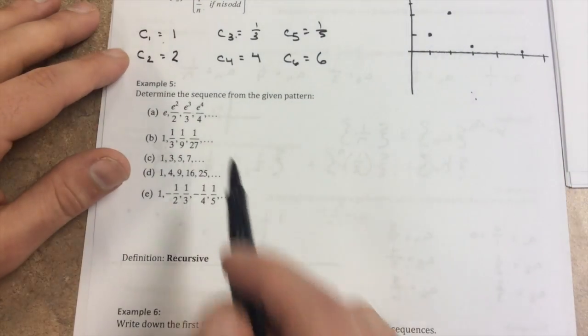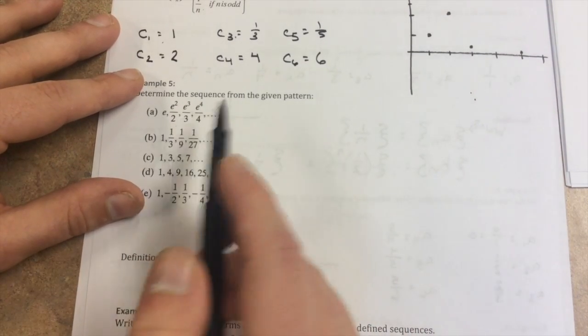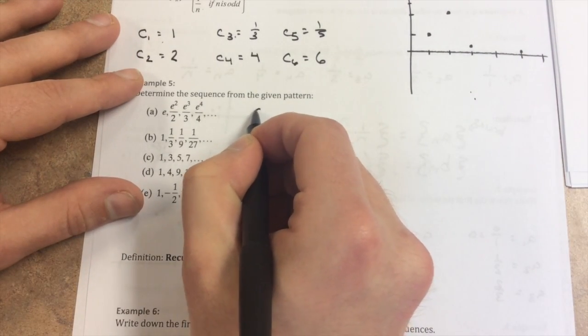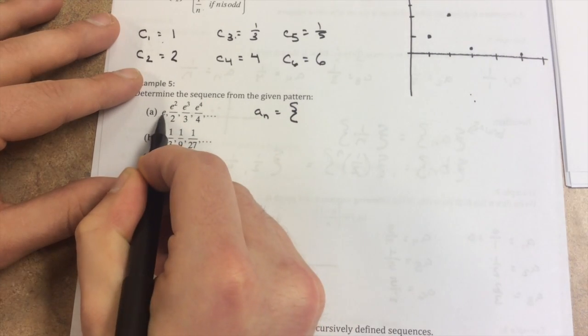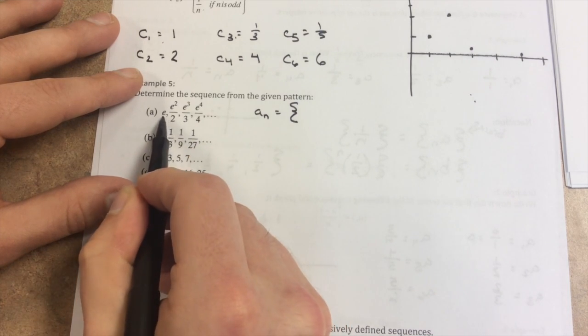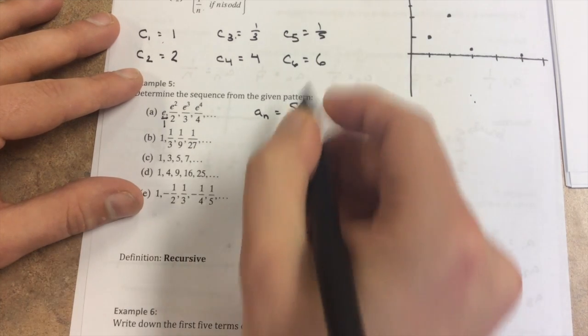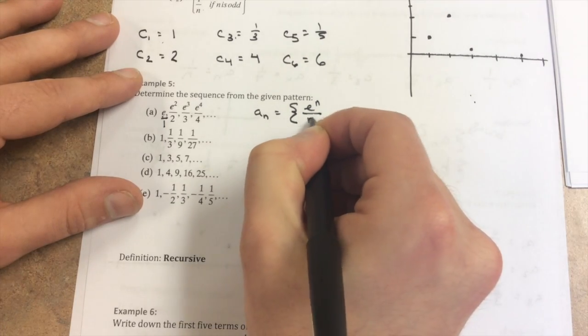So let's take a look at 5. Determining the sequence given the pattern. So for A, we can say our A sub n sequence is, well, we have e^1, e^2, e^3, e to the 4th over, we can say 1, 2, 3, 4. So we can say that's e to the n over n.